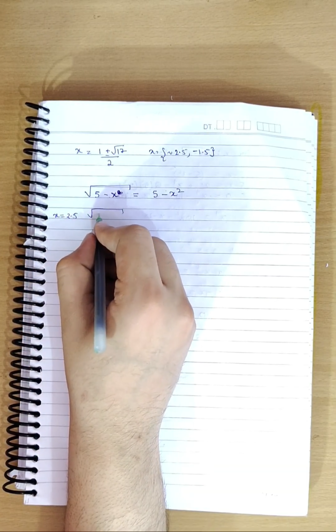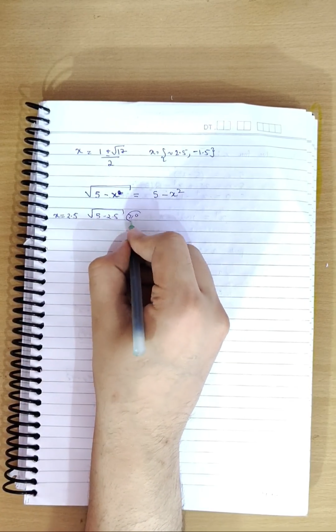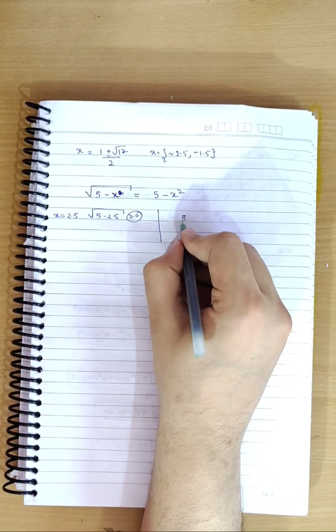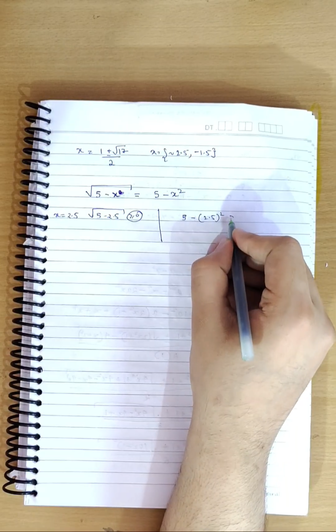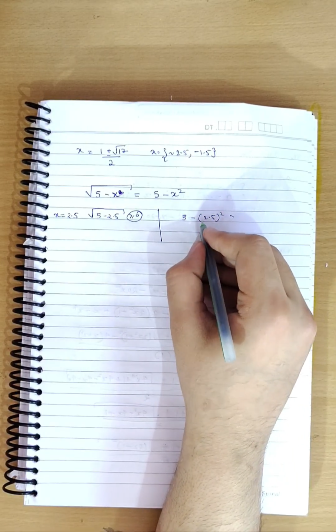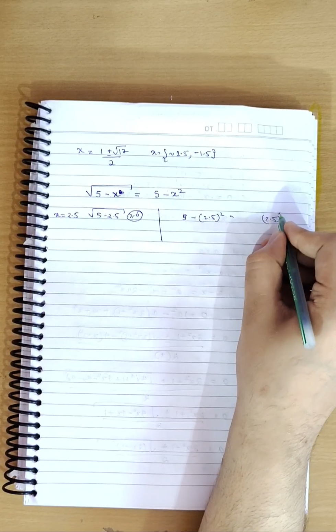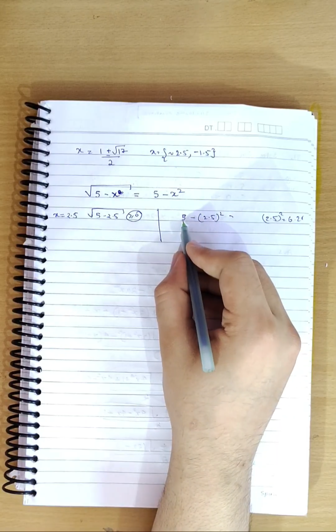This would be 5 minus 2.5, which is greater than or equal to 0. And let's check the right hand side, (5 minus 2.5) whole square, which is, 2.5 whole square is about 6.25. So this value is greater than 5.